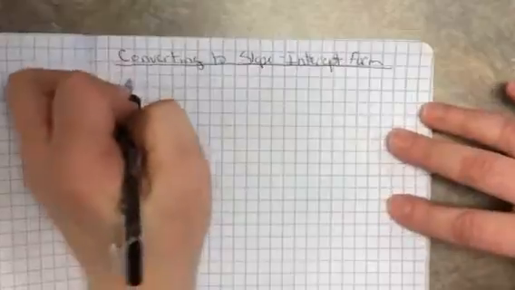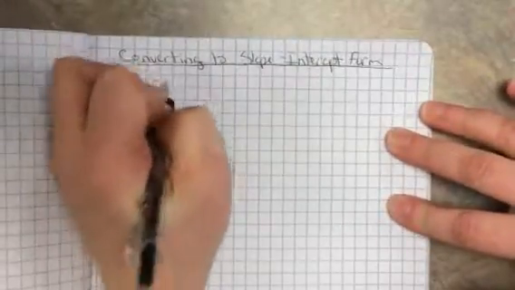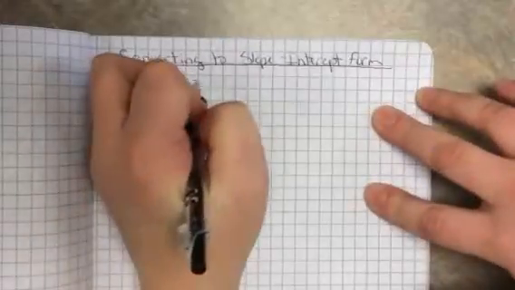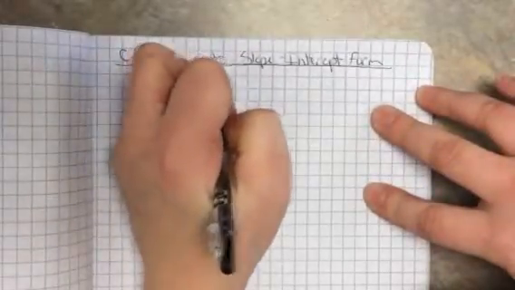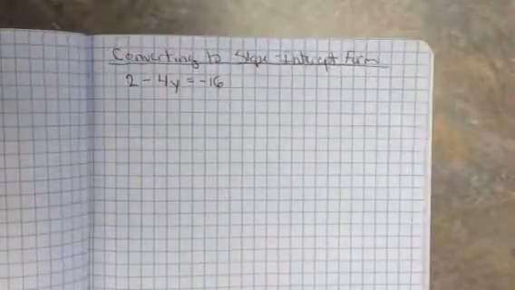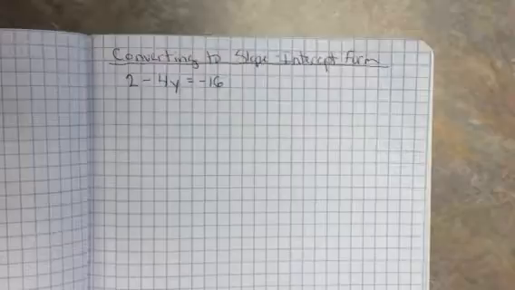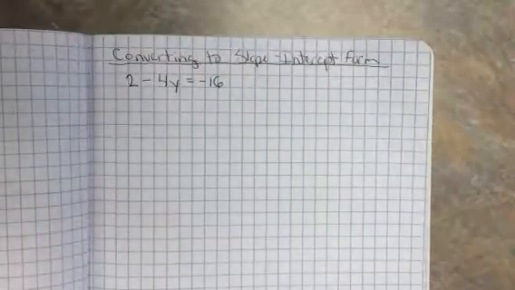So we're going to start with an equation that should be a familiar equation. So here's our equation we're going to start with: 2 minus 4y equals negative 16. That's just a two-step equation, isn't it? Yes, it is. We've been doing two-step equations all year long, so you should be able to do this.